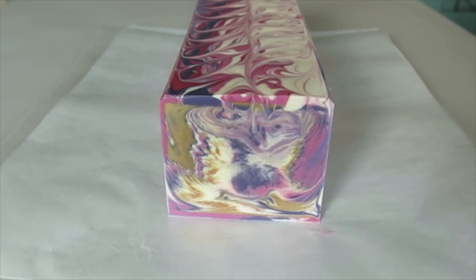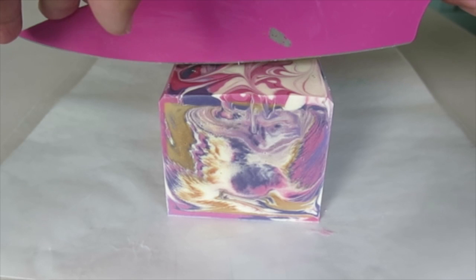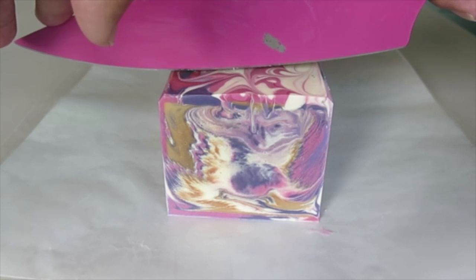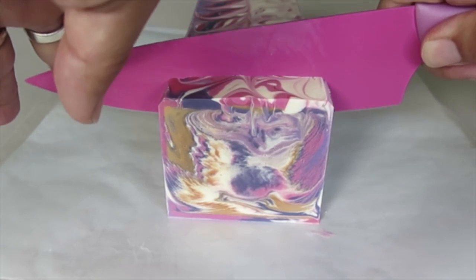Okay, let's see what this looks like inside. Well, that's interesting. You remember that that brownish color is going to turn red. I like this. I can see how it's going to be sort of optical. It is a little different. Remember what I did? I did a sort of in the pot swirl, but it was more like a tiger stripe pour inside the bowl.